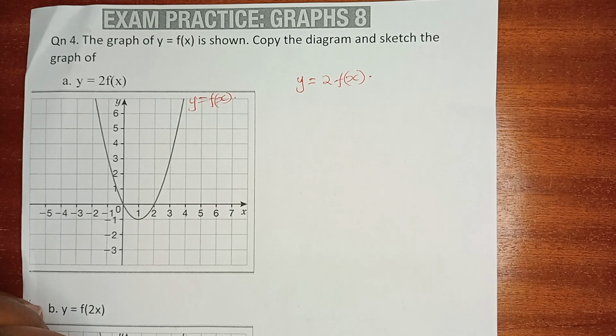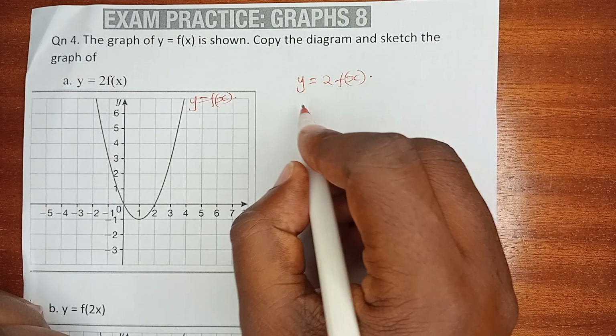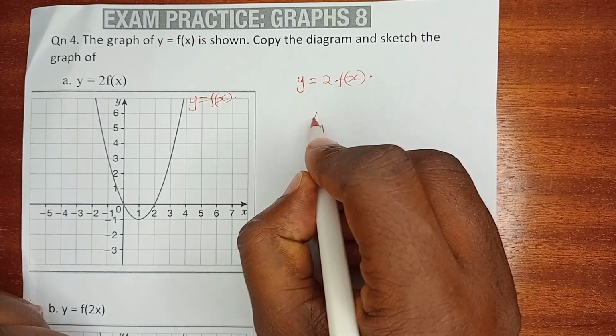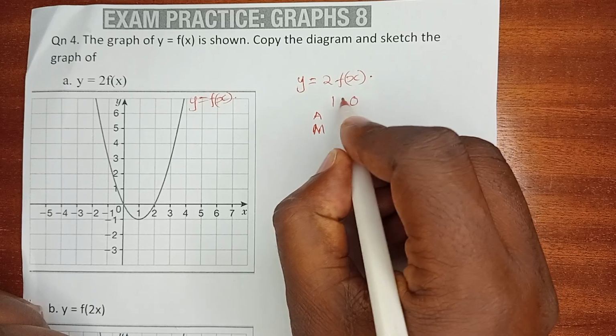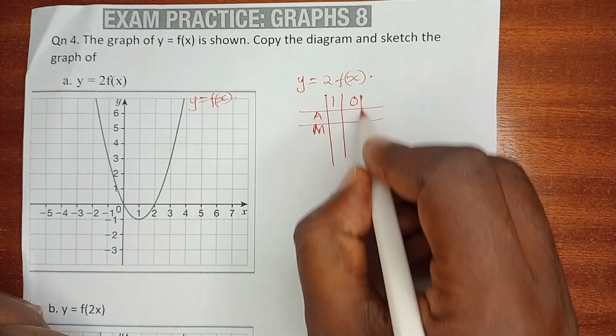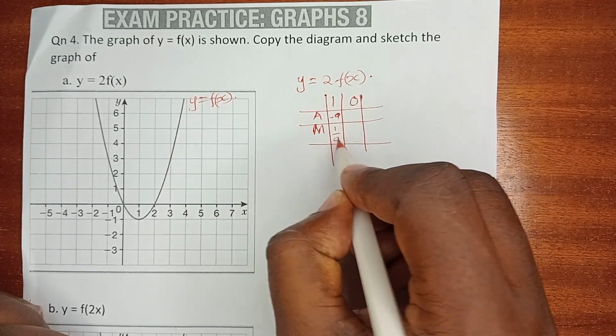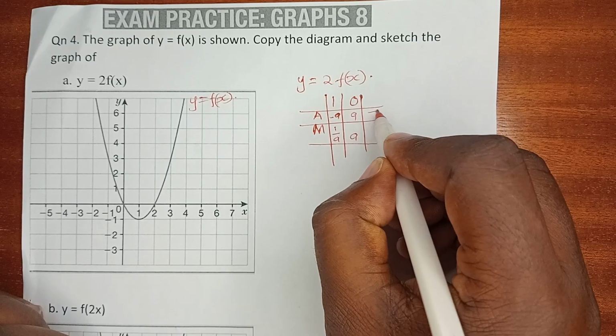And I just want us to use our magic table throughout. Let us have the magic table, the one I introduced to you. This is my magic table. We have negative a, 1 over a and a.